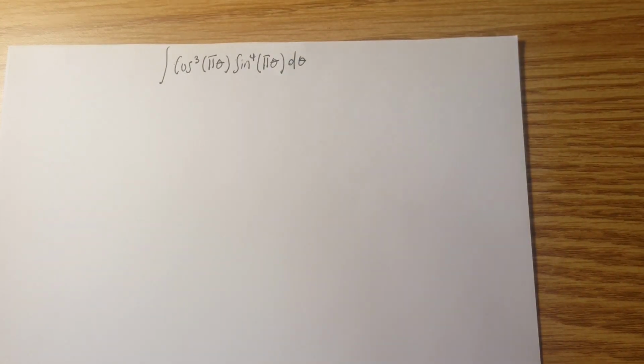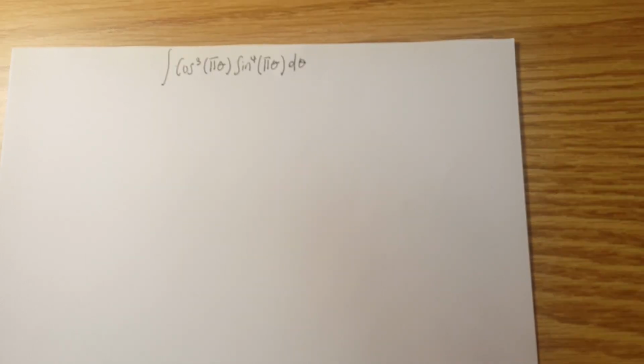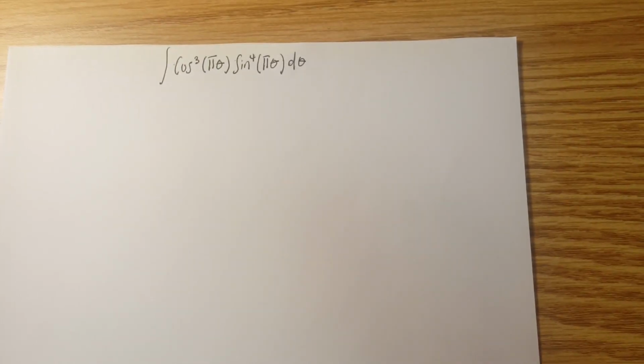Welcome back, guys. So we've been asked to integrate this guy right here. That is cosine to the third pi theta, sine to the fourth pi theta, d theta.